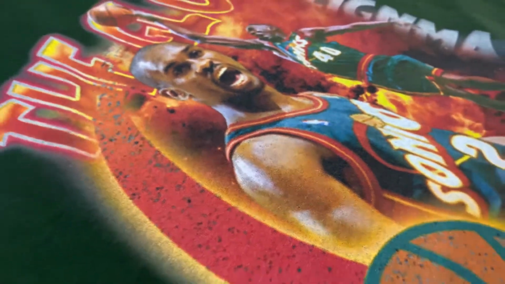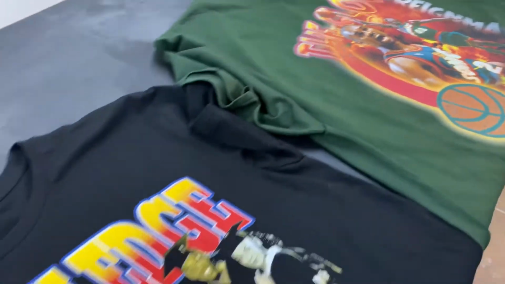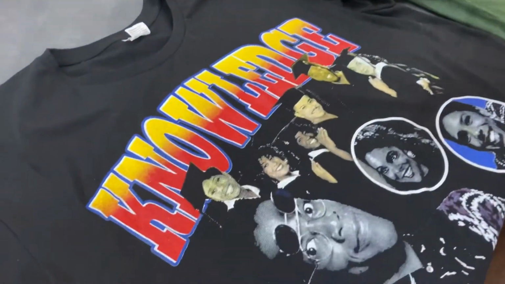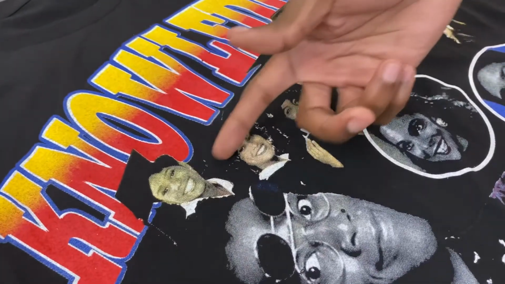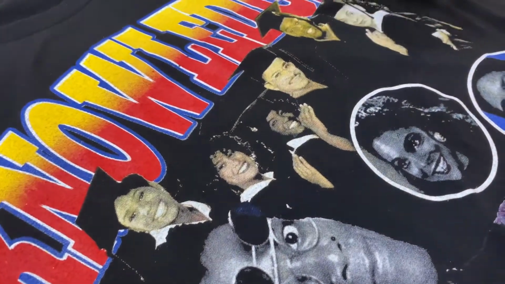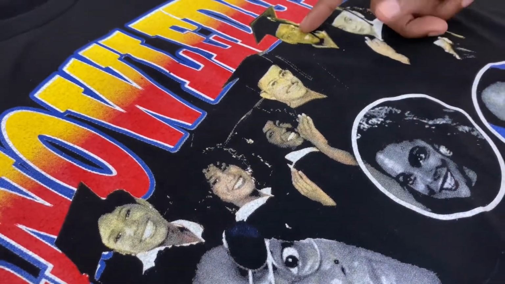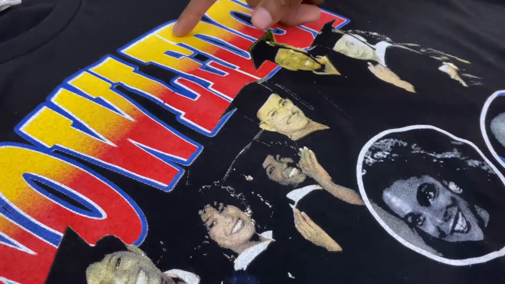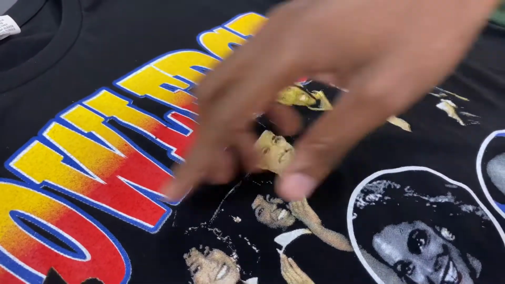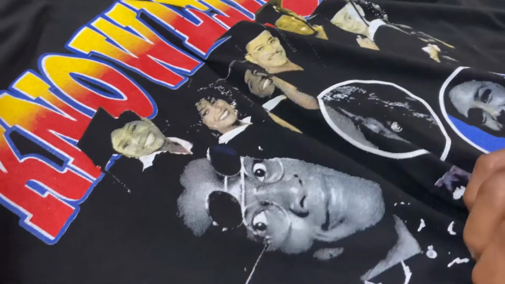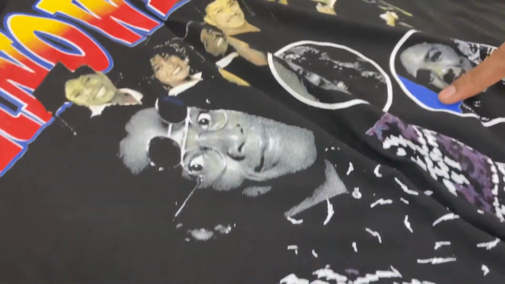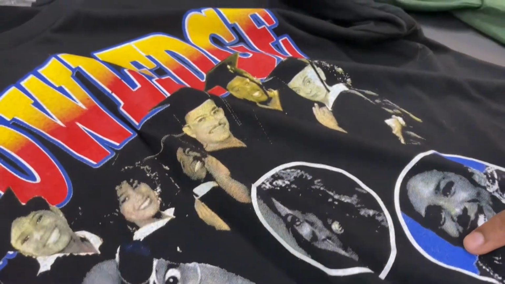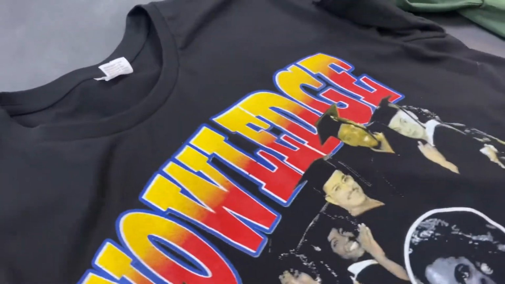So if you come back over here to the screen print, you can see how they simplify the colors, okay? You got yellow, you have red, you have blue. And even if you look at their faces, their skin complexion is simplified. If you look at Dwayne right here, that's yellow. That's the same yellow as right here, okay? Even if you look at the cardigan right here, it's the same blue. It's this blue, okay? Same blue right here in the circle. So it's simplified, all right? Okay, now we go over here to embroidery.